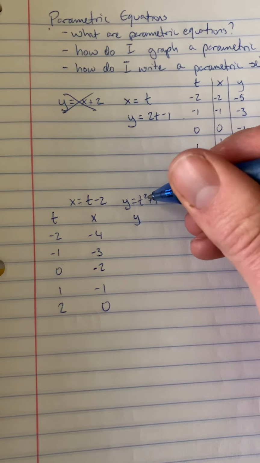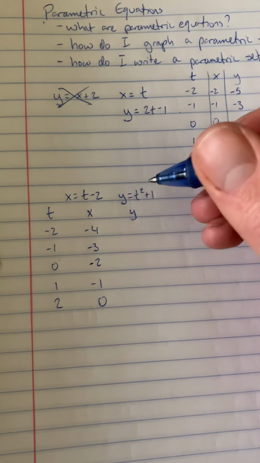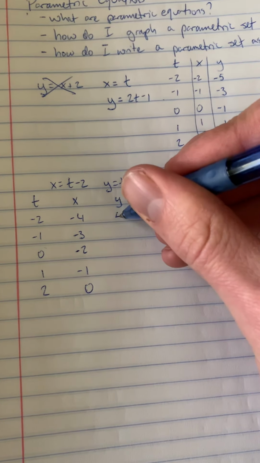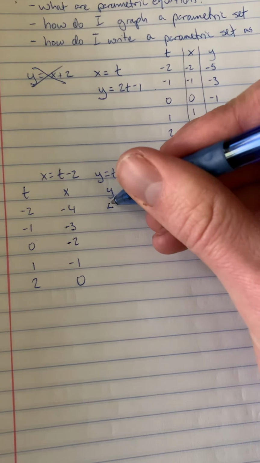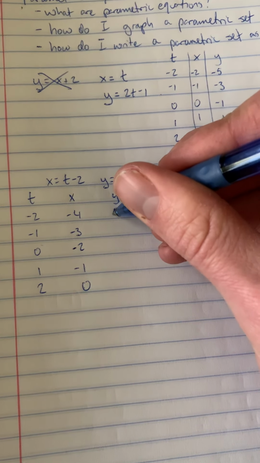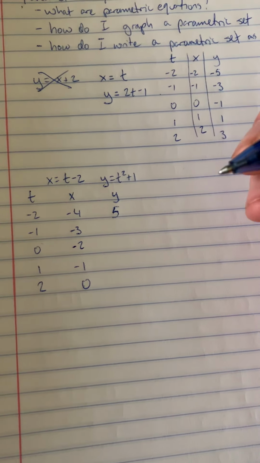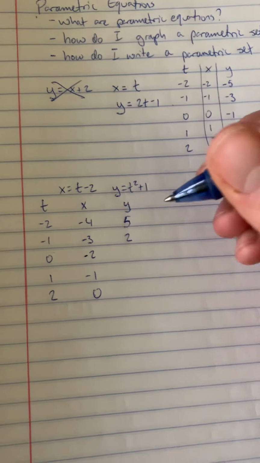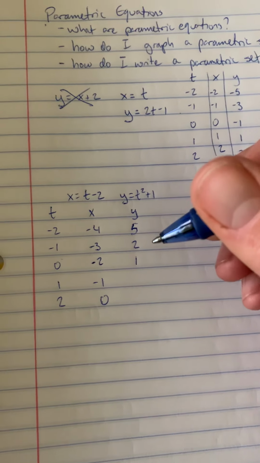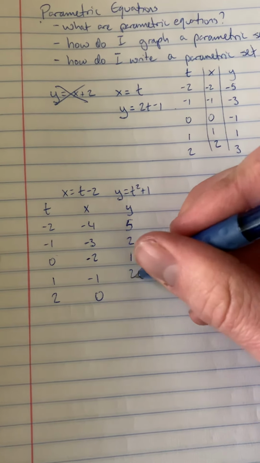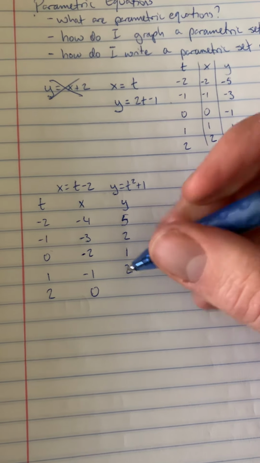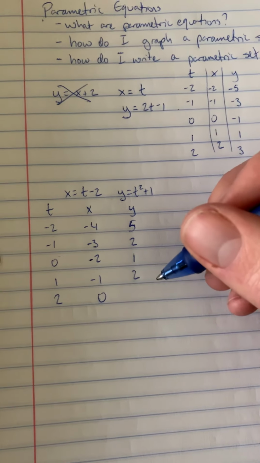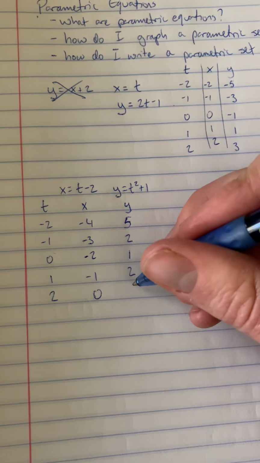Y would be equal to t squared plus 1. Well, -2 squared plus 1 is going to be equal to 5. That's what I intended to write. -1 squared plus 1 is going to be equal to 2. 0 squared plus 1 is 1. 1 squared plus 1 is 2. And 2 squared plus 1, note that we're going back to this value. 2 squared plus 1 is going to be equal to 5 again.